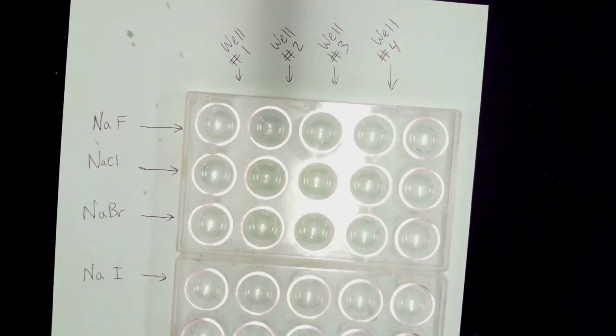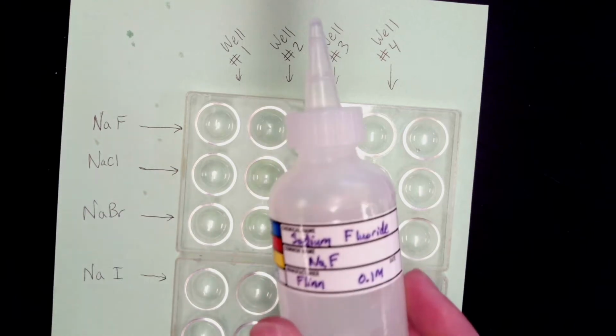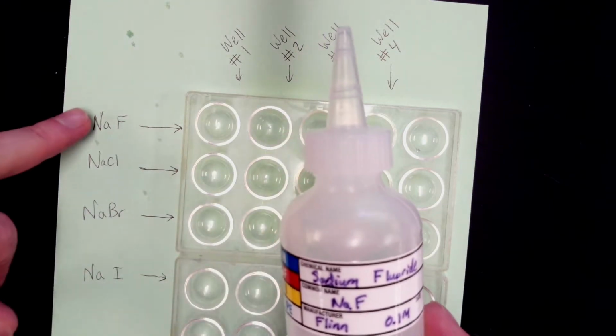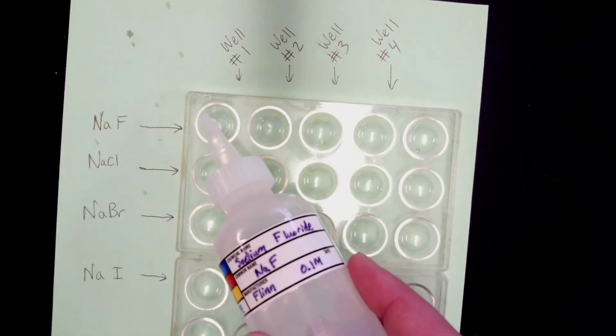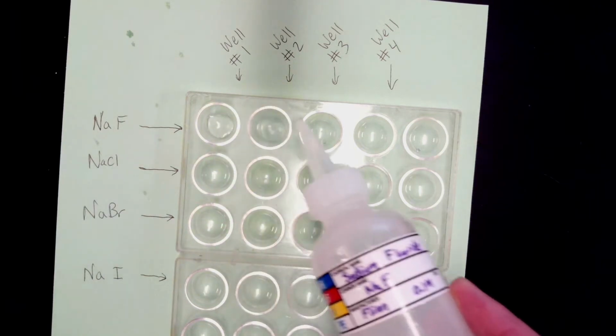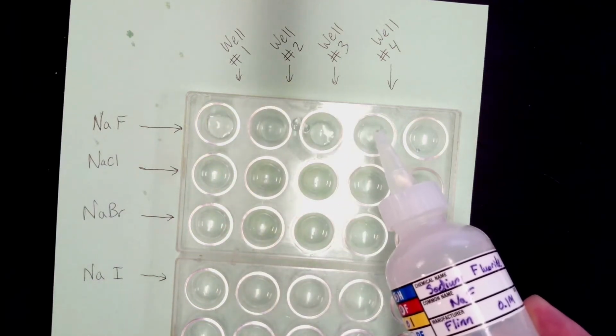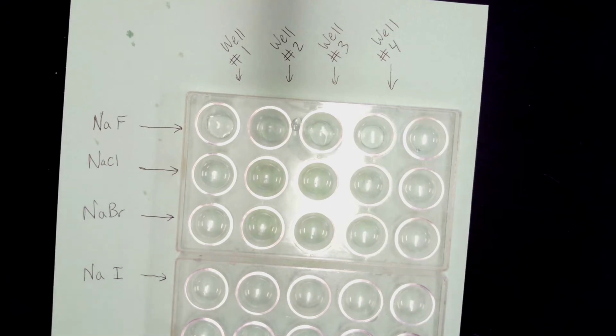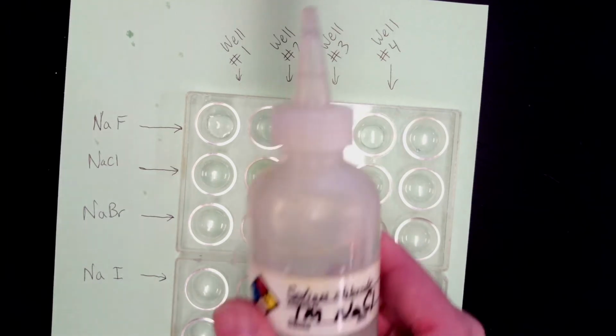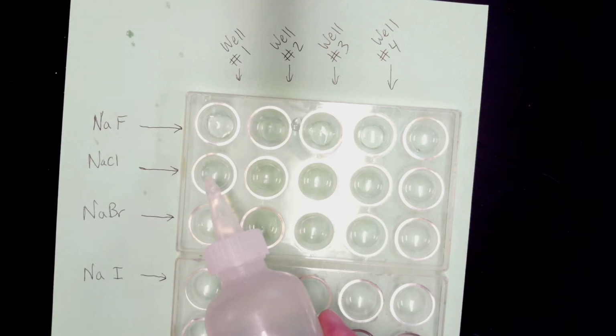So what we're going to do first is put the sodium fluoride across the top 4, then sodium chloride in the next 4, and so forth. Just get it all set up so that when we mix the compounds along the top, going down the columns, it's ready to go.